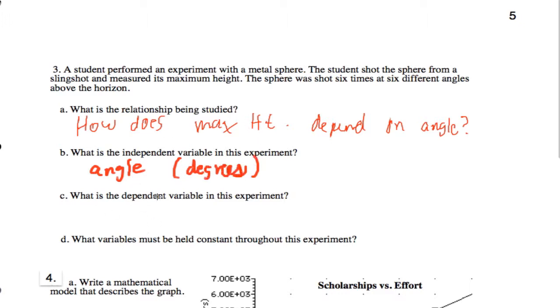And the dependent variable, the one that we don't know but we're trying to find out, that's going to be height. And if you wanted to say feet or meters, that'll be okay for the test if that comes up.